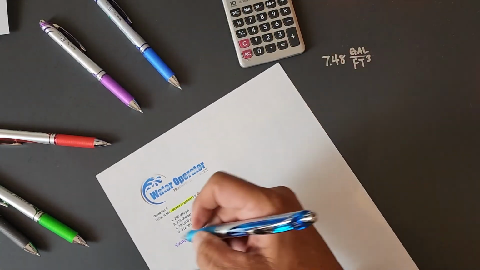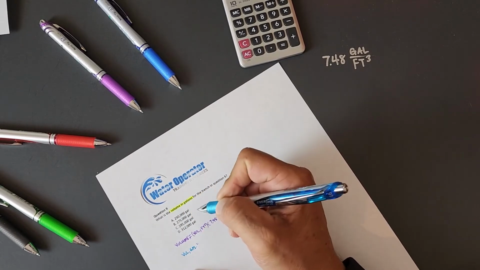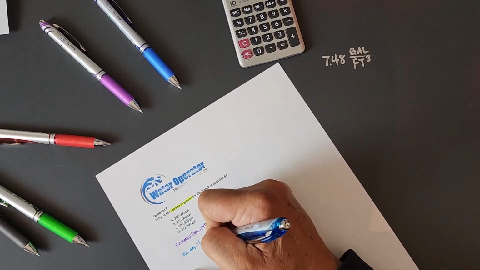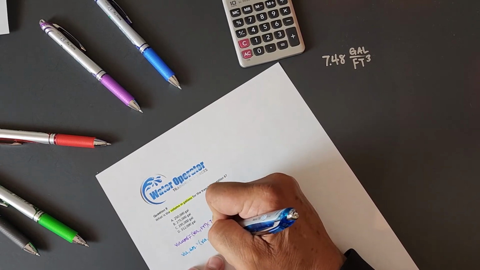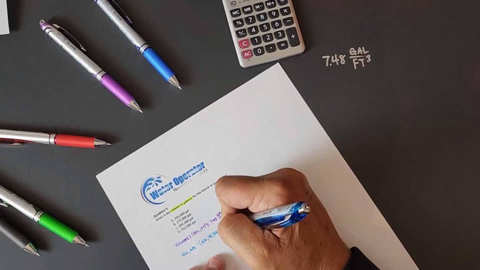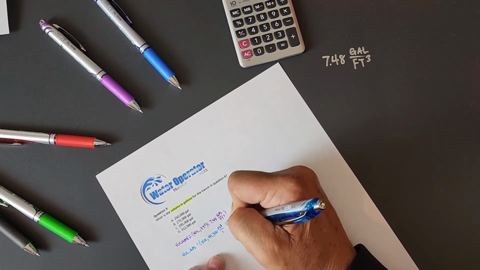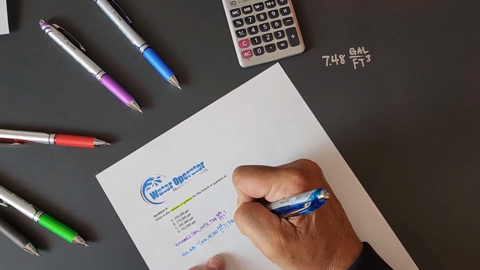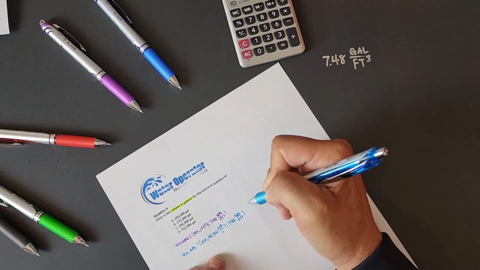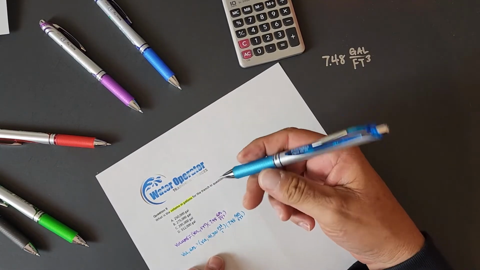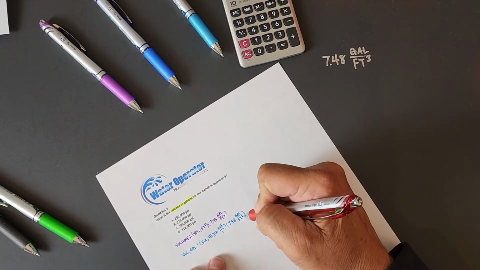Let's rewrite it. We're looking for volume in gallons equals volume of the trench is 41,700 cubic feet, and we're going to put that over 1. We're going to multiply that by our conversion of 7.48 gallons per cubic foot. And if you're following along, you can see how I'm going to cross cancel now. I'm going to get rid of this cubic foot and that cubic foot and leave me with gallons.